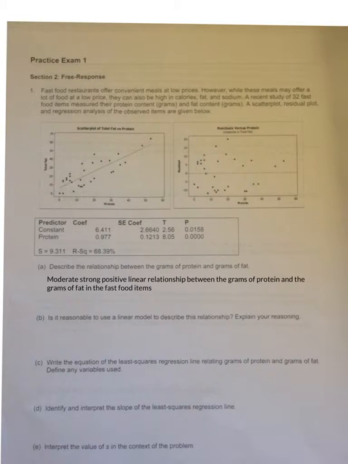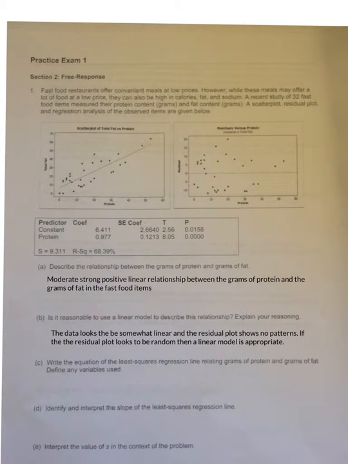Let's look at letter B. Is it reasonable to use a linear model in this case? Well, yes, you would say that the data closely resembles a straight line, but the other important part is this residual plot. Now, if you remember, if the residual plot is random, so something like this, the data looks to be somewhat linear and the residual plot shows no pattern. If the residual plot looks to be random, then a linear model is appropriate.